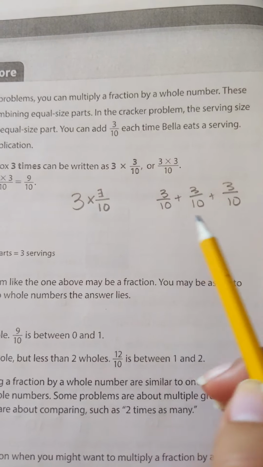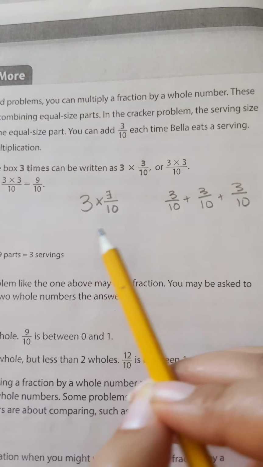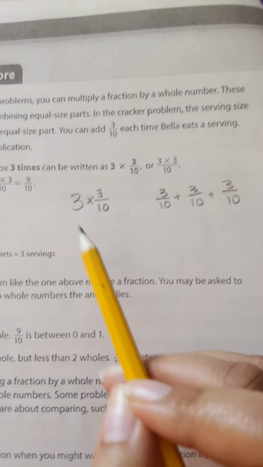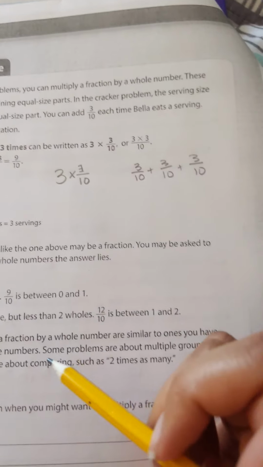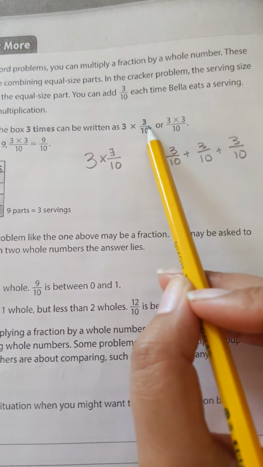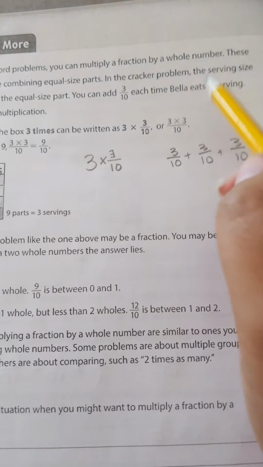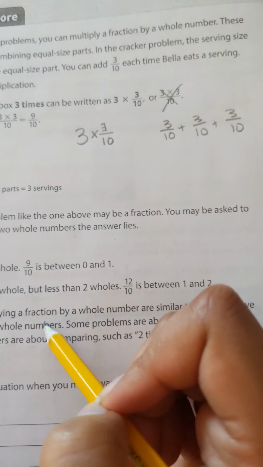First, she ate 1 serving, she ate 2 servings, she ate 3 servings. Writing it this way and writing it this way are exactly the same, except multiplying is a lot faster to do the work. So it says eating 3/10 of the box 3 times can be written as 3 times 3/10. Let's not do that. Do it our way. Put it over 1.